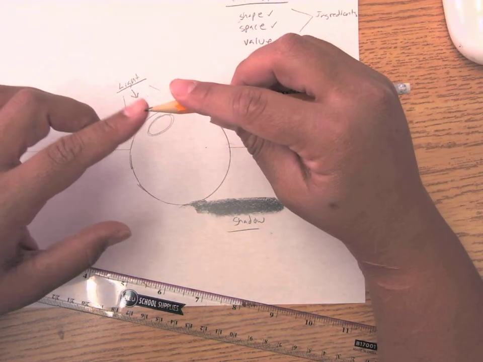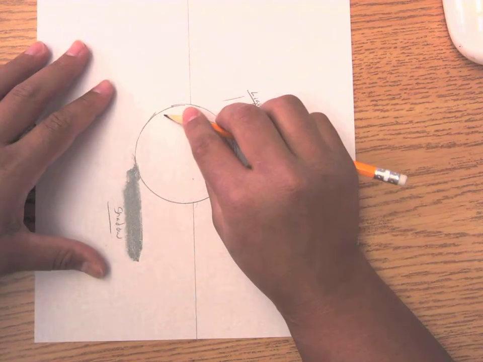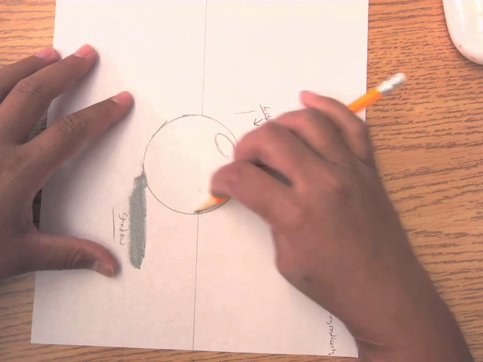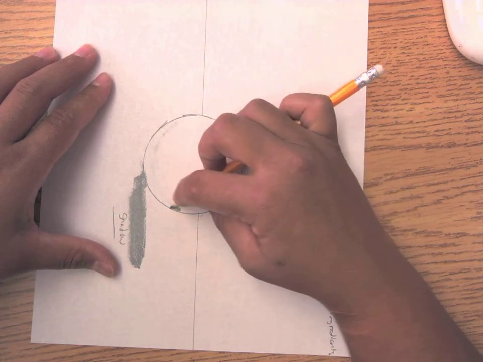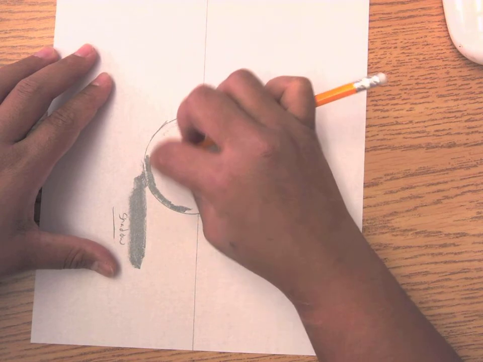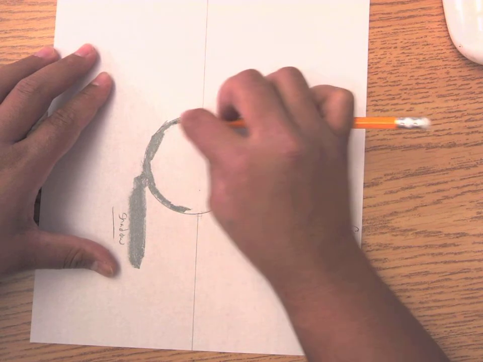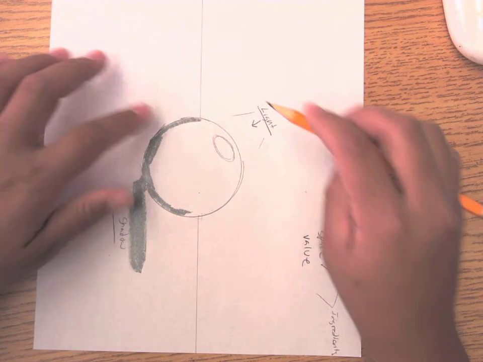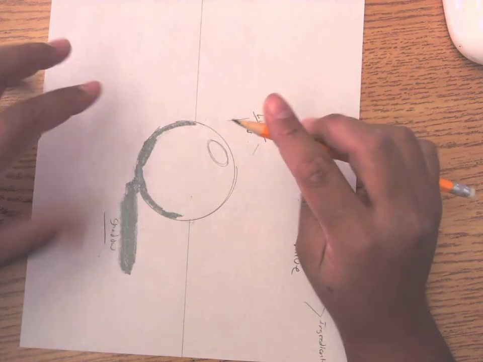So you're going to use the side of your pencil, and you can turn your paper if you'd like, but follow this contour line. You see how the circle curves? We're going to curve that too. We're just going to use the side of our pencil with as much pressure as we can use without breaking your pencil. And we're going to go right where our table starts.